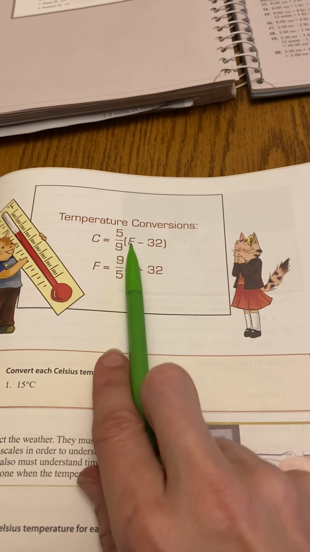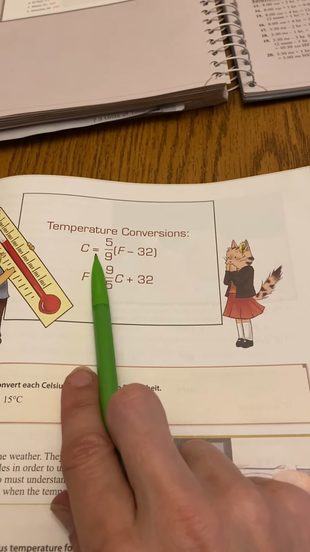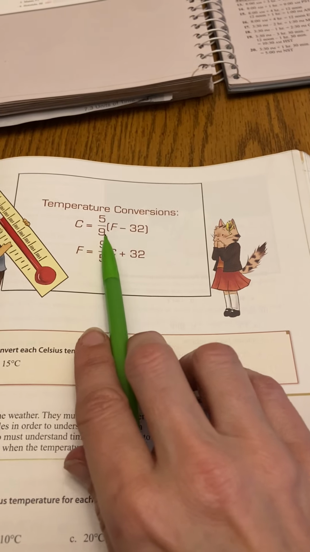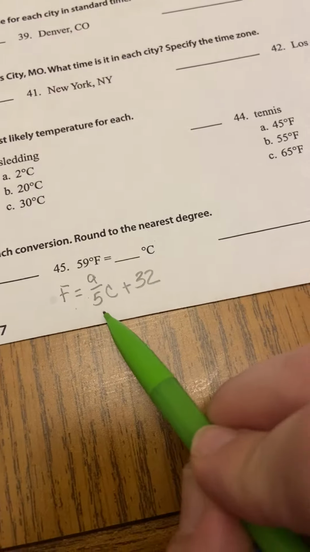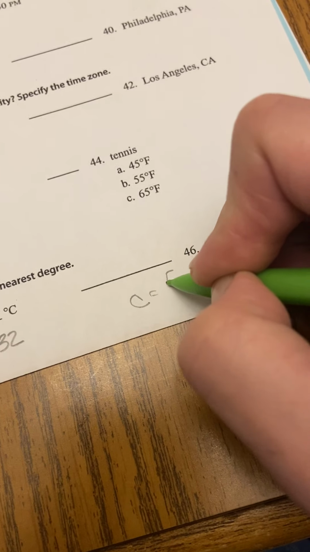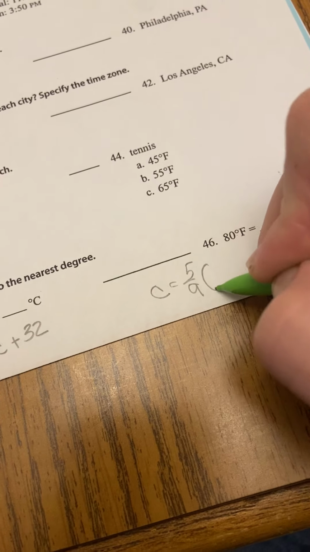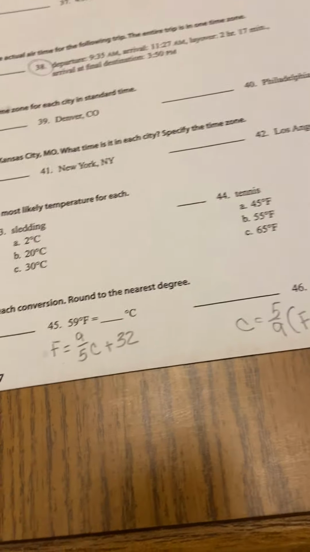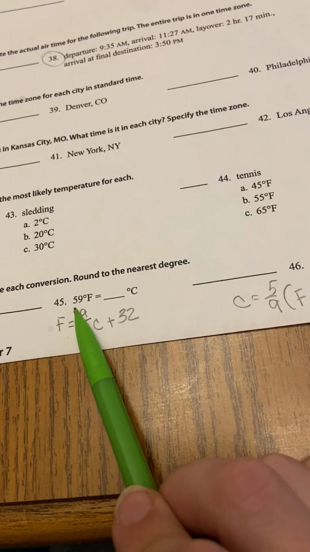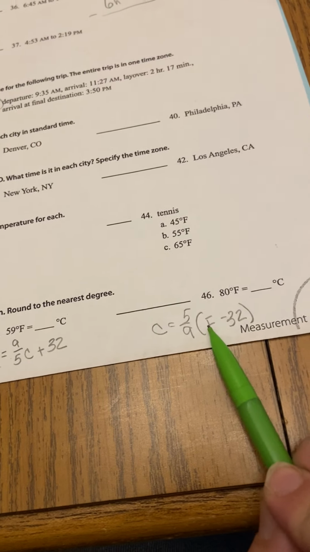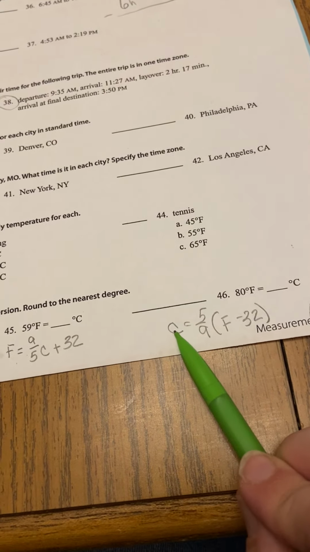If you have the Fahrenheit degree, you can find the Celsius. So Celsius is 5/9 times Fahrenheit minus 32. I wrote the Fahrenheit. The Celsius is 5/9 times Fahrenheit minus 32. So then you just put 59 degrees Fahrenheit right in for F, and then figure out what the answer is.